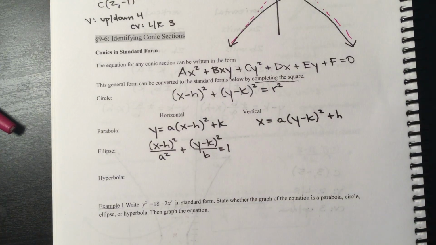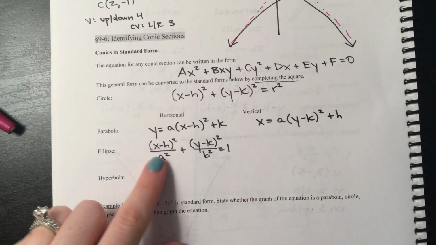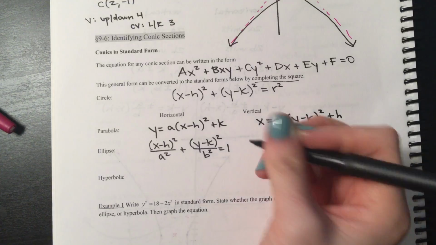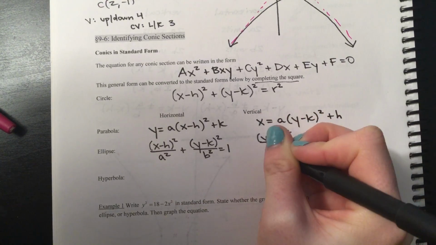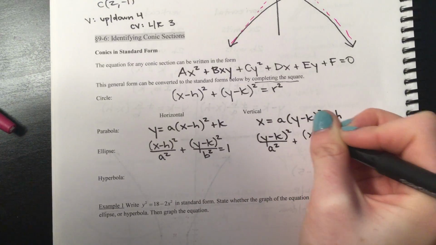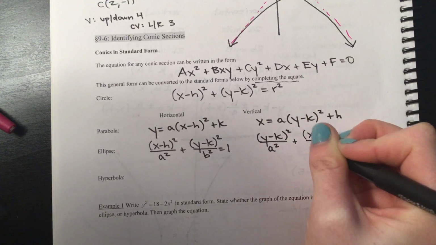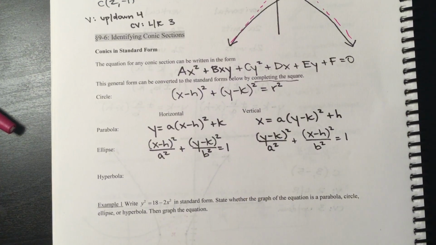And then the only difference when it is a vertical ellipse is that, oops, that should be B squared, sorry, is that the A goes under the Y, because that would be the larger of the two distances. So we just flip those terms and put the A under the Y, because that would be the major axis this time. And then put B under the X, because that would be the minor axis if it's in a vertical orientation.